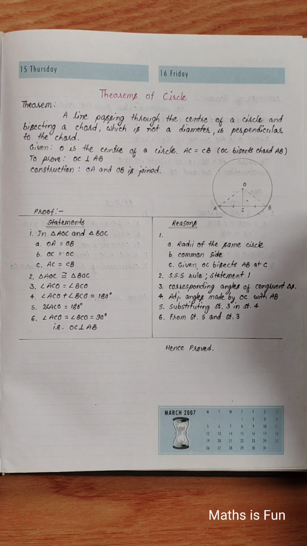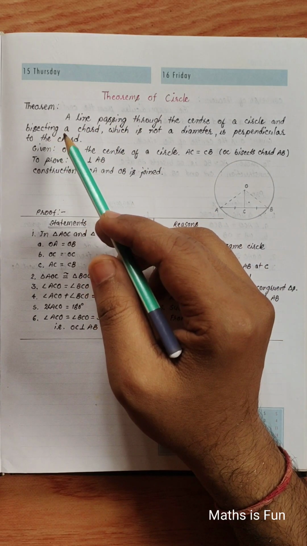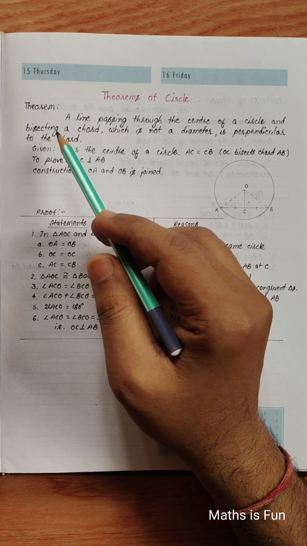Hello math lovers, today we are going to cover theorems of circle. First there will be a theorem and then we will cover the converse of this theorem.